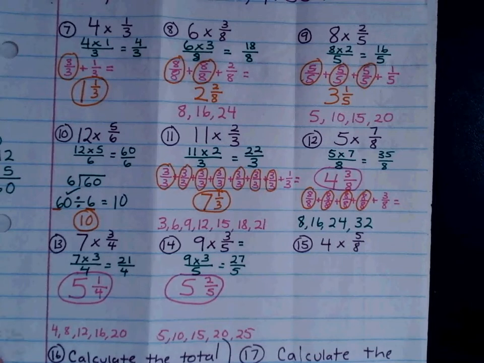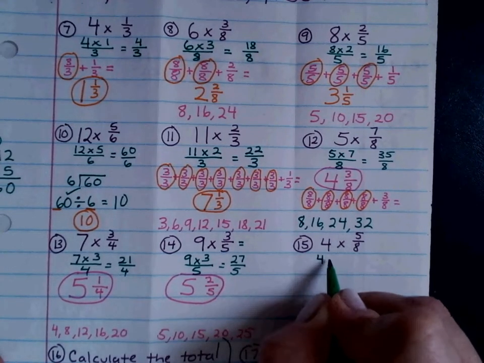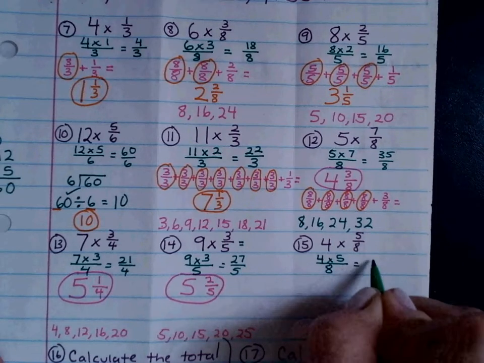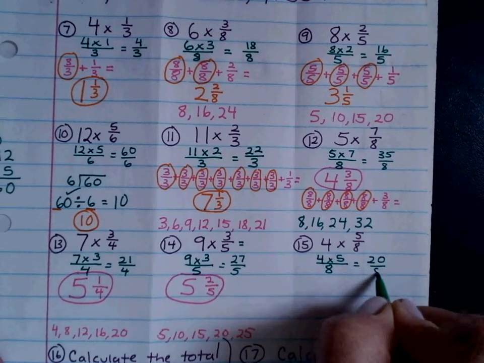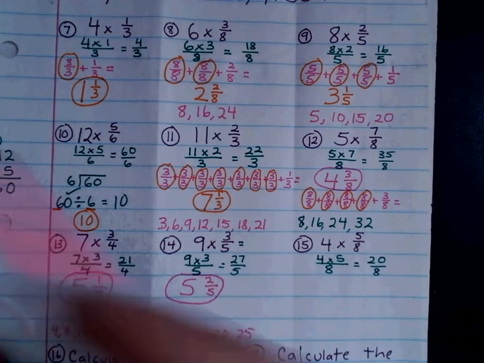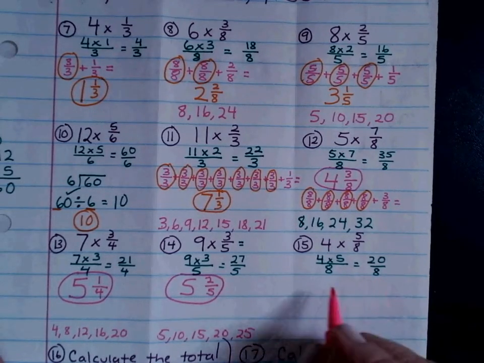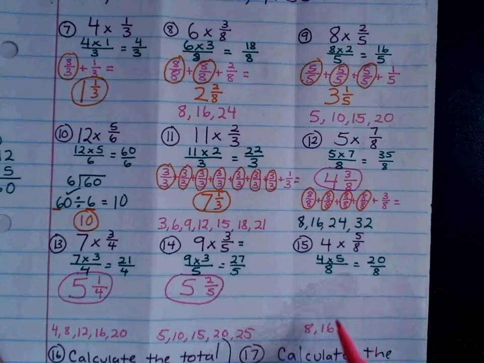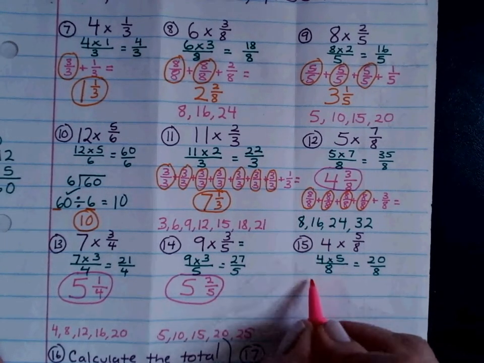And the last one here, I've got 4 times 5 over 8, so that gives me 20 eighths. So I'll skip count by my denominator of 8, 8, 16, and that's the closest I'm going to be able to get. So I'll go back and I'll do it this way.